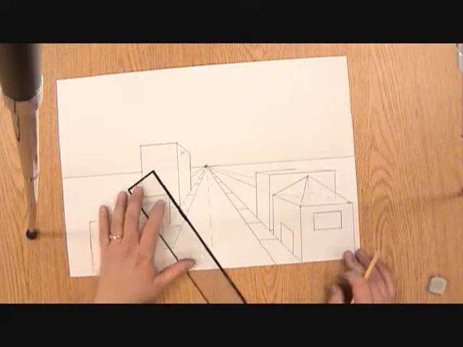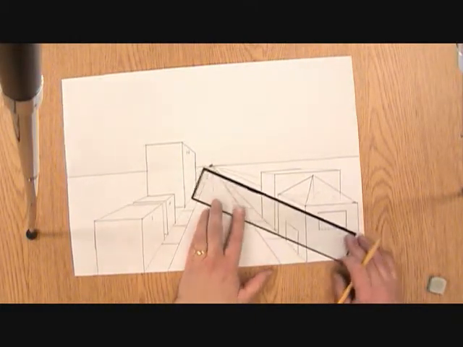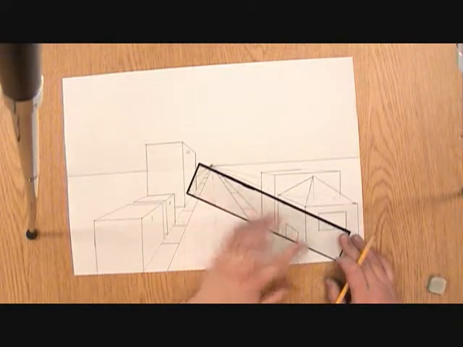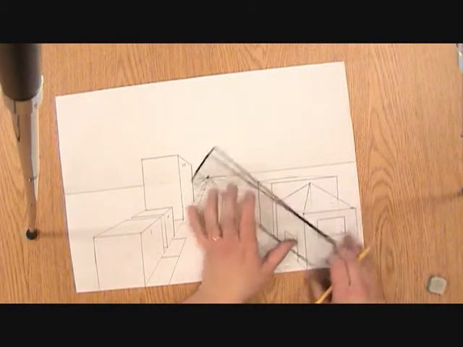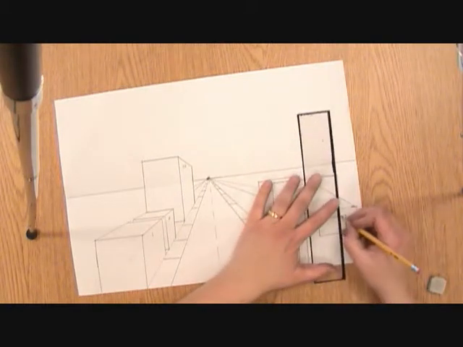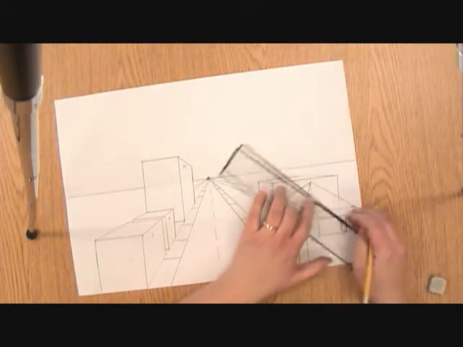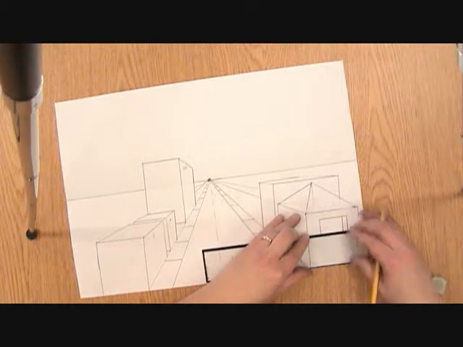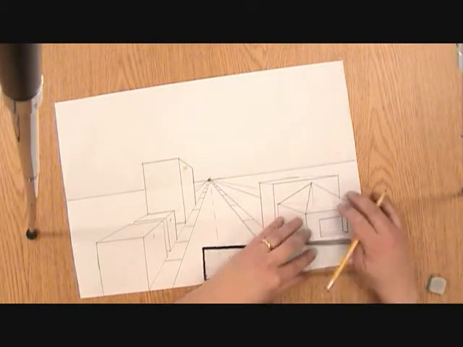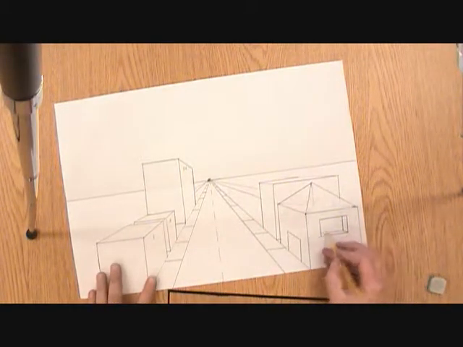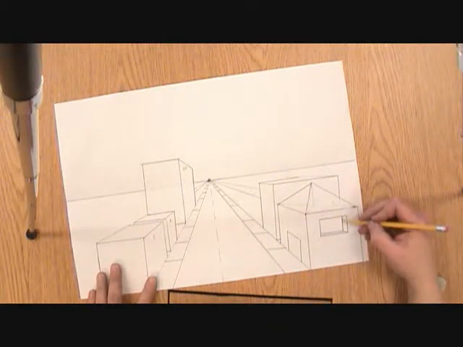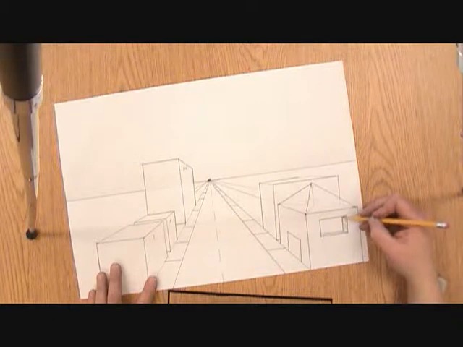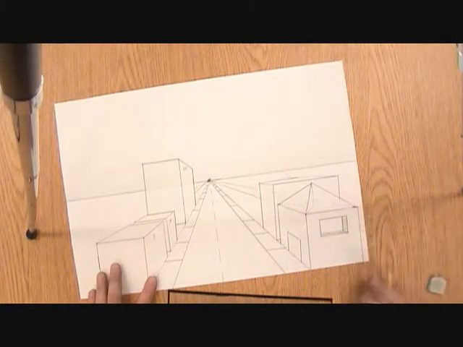If I want to be able to see inside this window a little bit, like I want a little window ledge, that's how you would make it. And then when you shade that in, you can really see it pop out, or in as it would be.